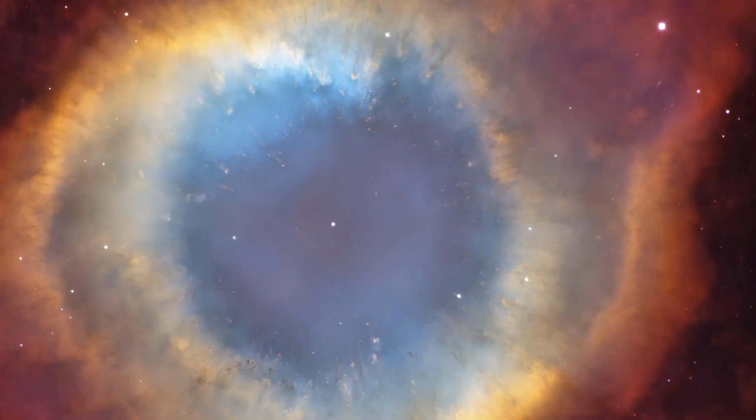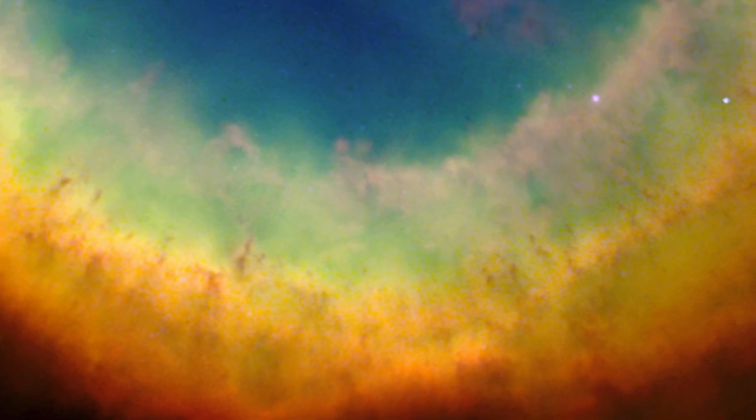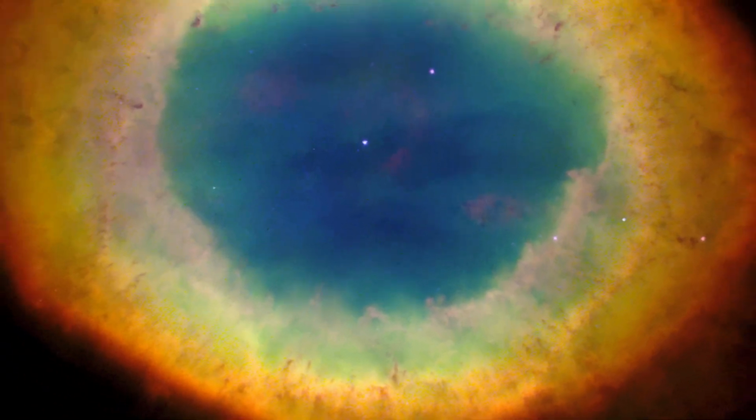A visually similar but physically distinct phenomenon occurs at the opposite end of stellar life, known as cometary knots. These structures are found inside planetary nebulae, formed when a dying intermediate mass star expels its outer envelopes and exposes its hot core, a white dwarf.